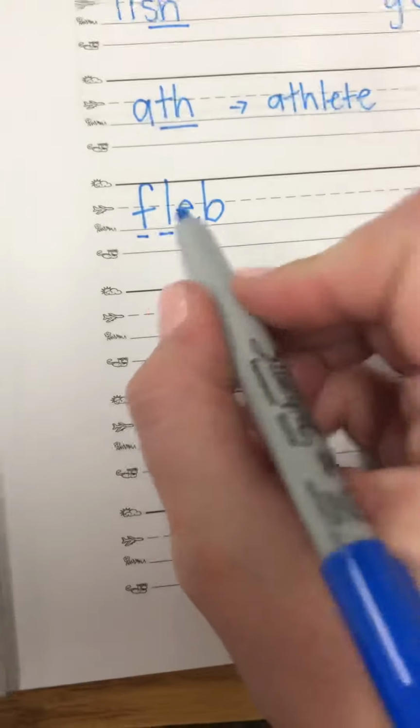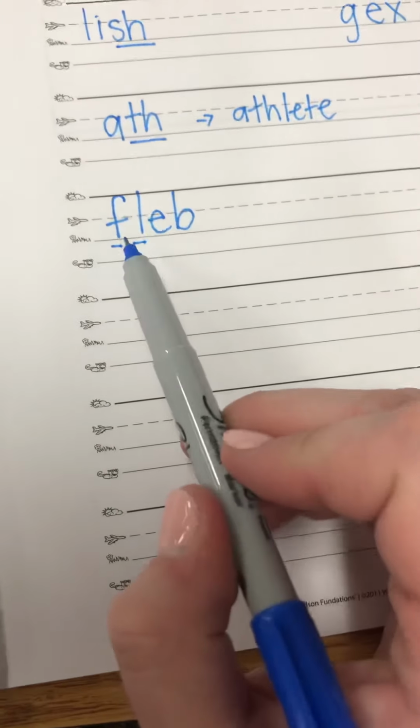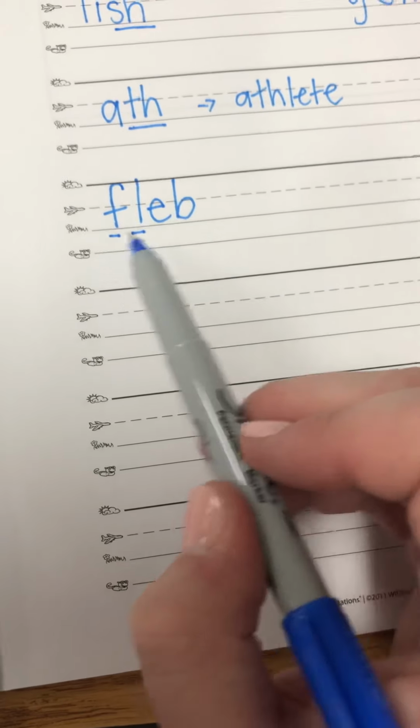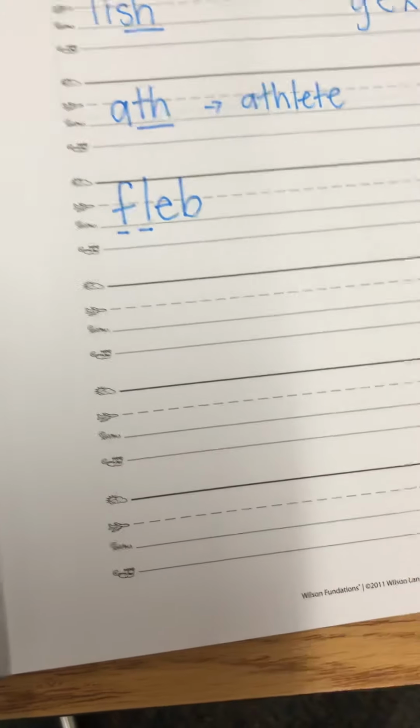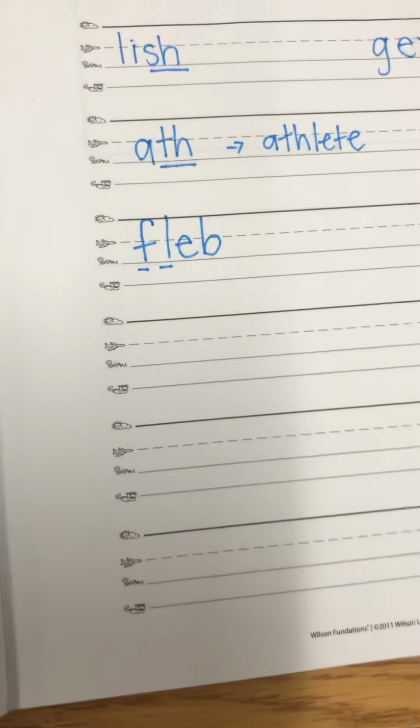So remember, we mark those with two separate lines. So let's read this. Fleb. Fleb. That's not a real word, remember. But you might see this in a bigger word, and it will help you be able to read it.